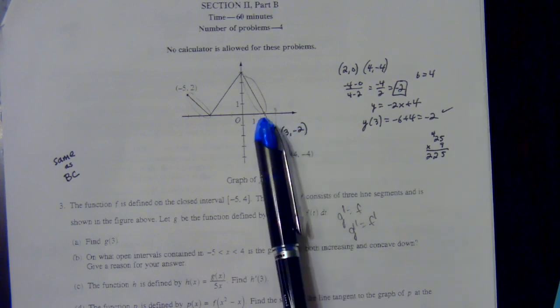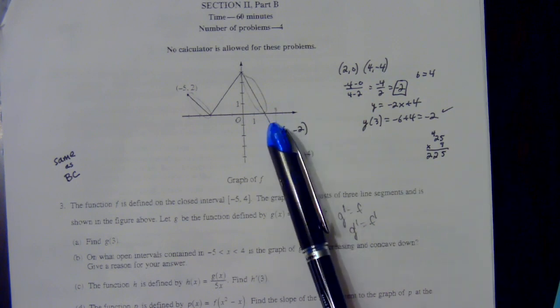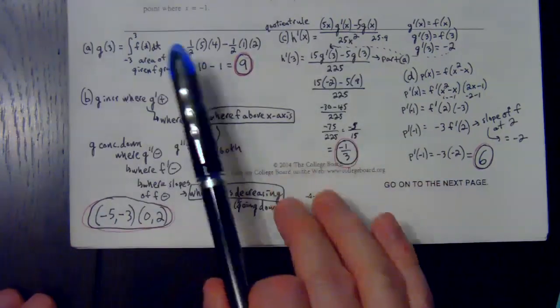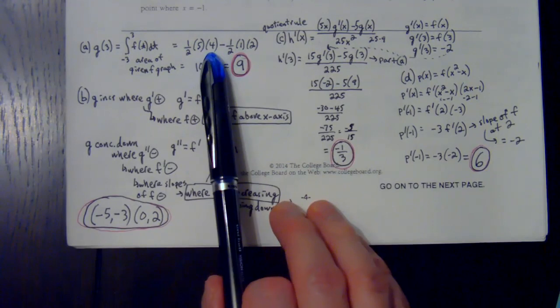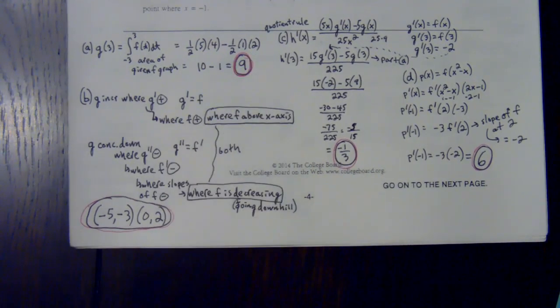So then I did 1/2 times the base, which is 1, times the height, which is 2. But since this portion of the graph went below the x-axis, I had to subtract out that area. So I did the positive area for that top triangle, and then I subtracted out that little triangle. So I got 10 minus 1 to get a 9 right there. And no calculator on this problem, but they keep those numbers pretty easy to work with.